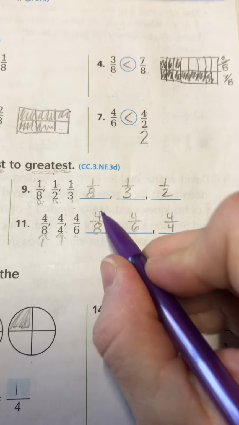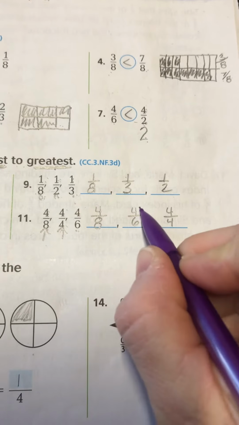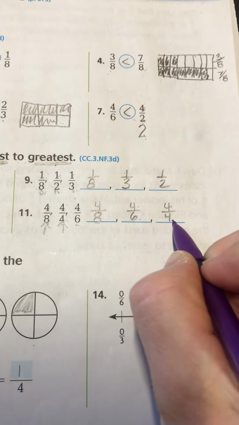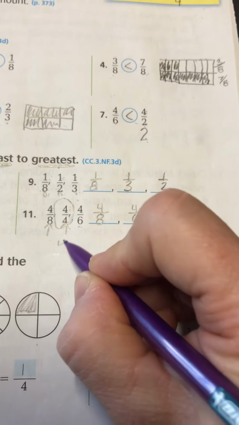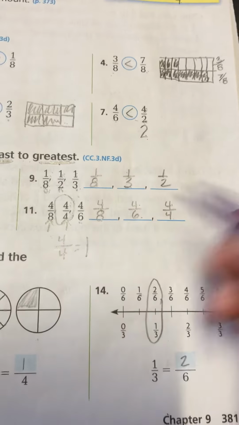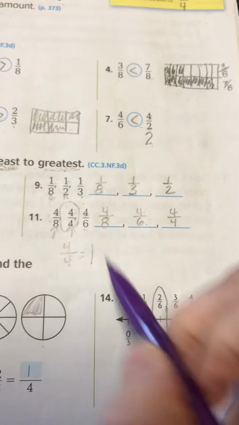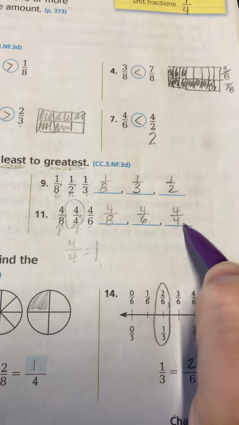Ooh, it's out of focus. Let's see if we can get it. There we go. So our 4/8 would be our smallest, followed by 4/6, followed by 4/4. Another way we could look at this, 4/4 is equal to what? It's equal to 1. These two are both smaller, so we know that this one's going to be our biggest one no matter what.